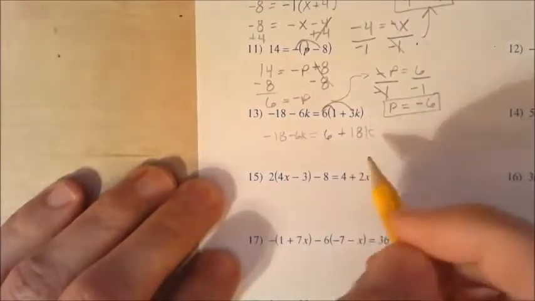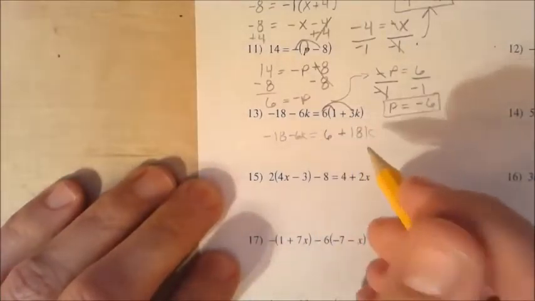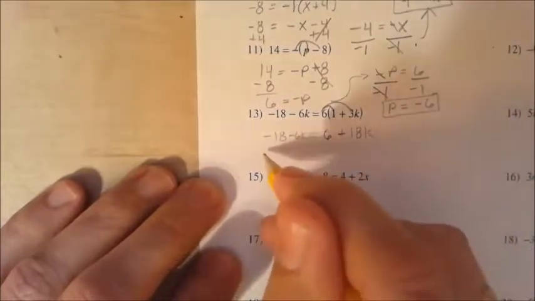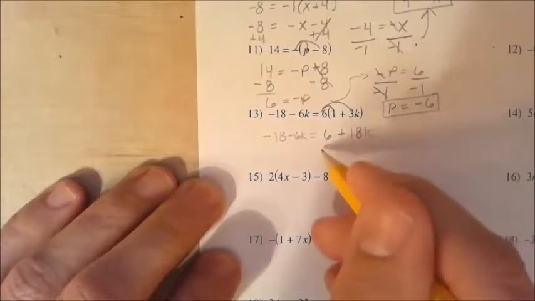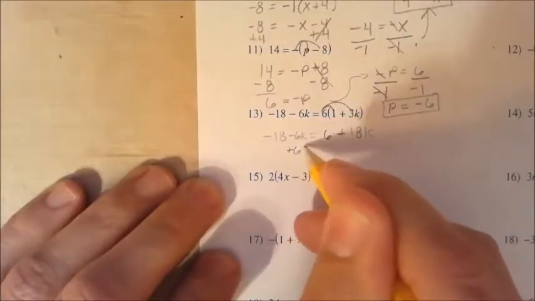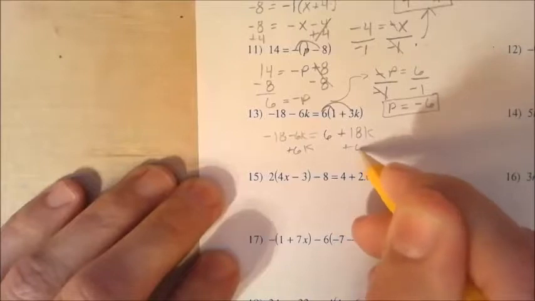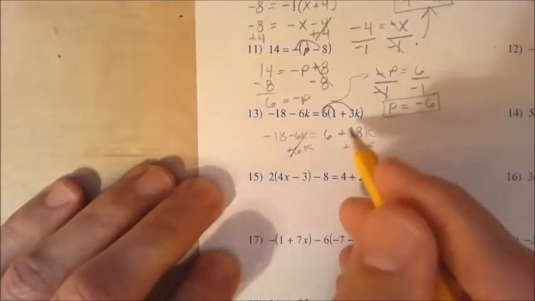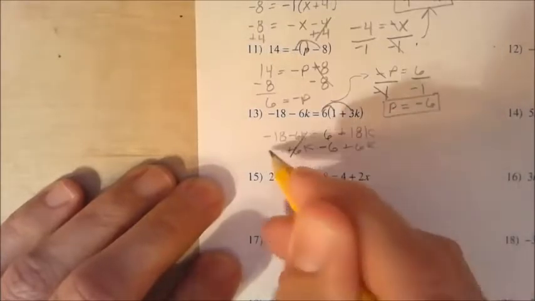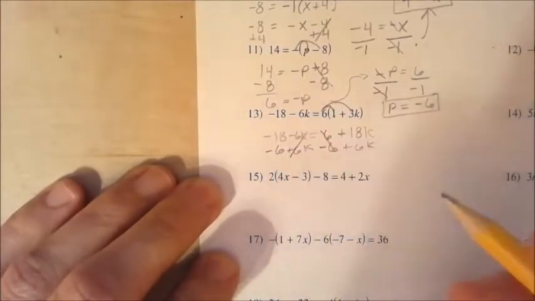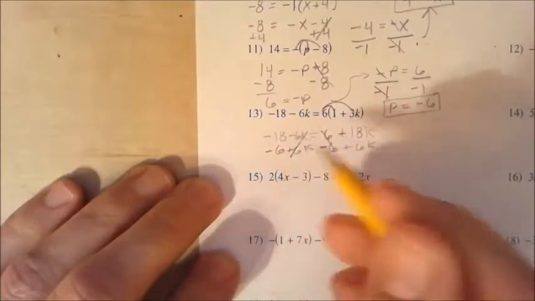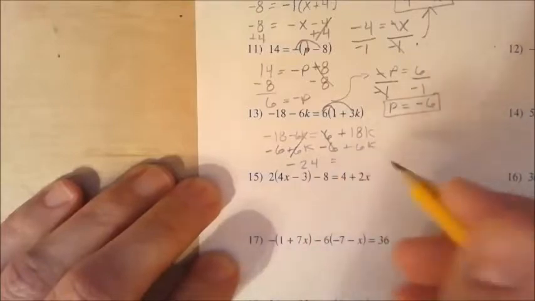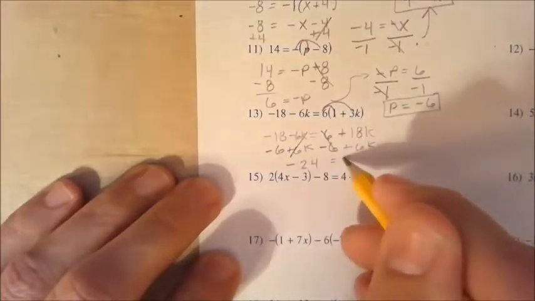Alright, so now that we're here, we need to go ahead and try to get k by itself. So what I'm going to do is add my 6k to both sides because I want to keep my variable positive. That cancels those out. And then I'm going to subtract 6 from both sides. Cancels those out. So I have negative 18 and negative 6. That gives me a negative 24 is equal to 24k.